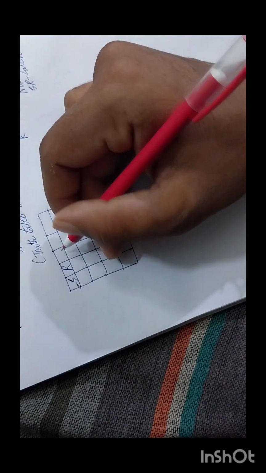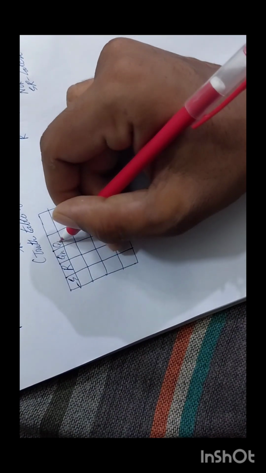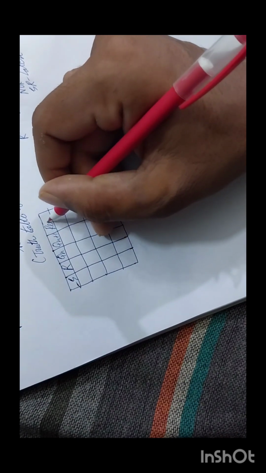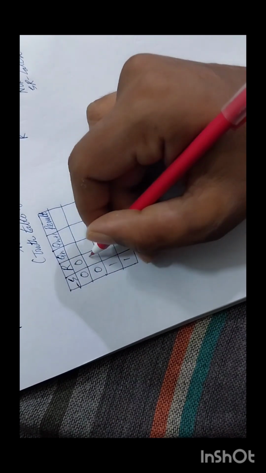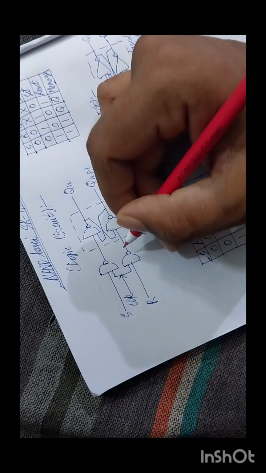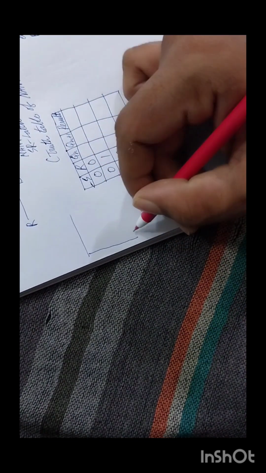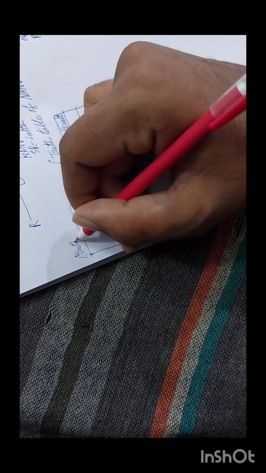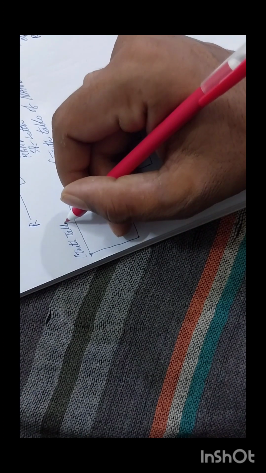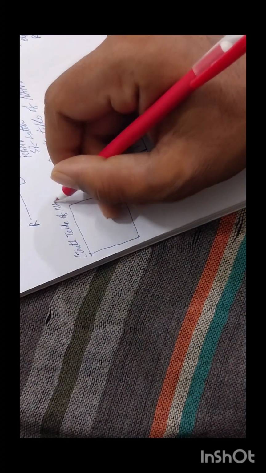S R, Qn plus 1, result. So 0 0, 1 1, 0 1, 0 1. Here we will also require a NAND gate because we have drawn two NAND gates here. So let's draw the truth table of NAND gate here.